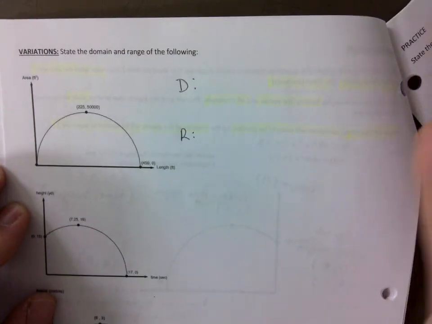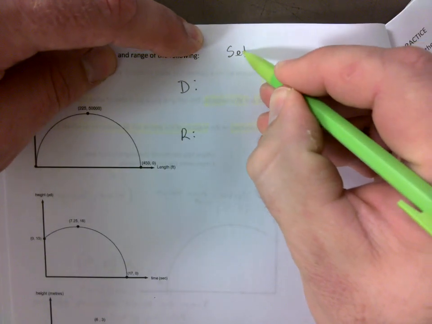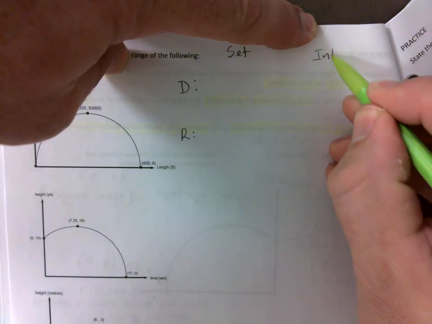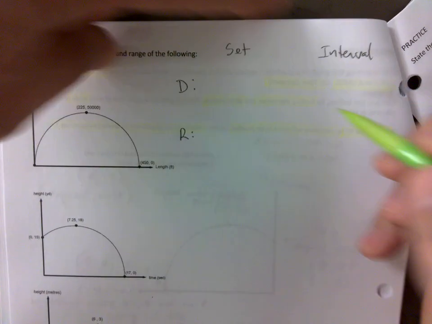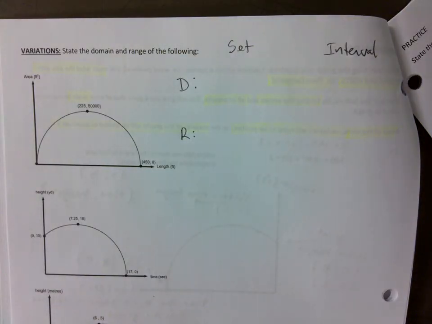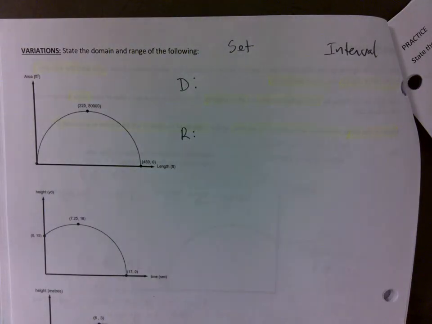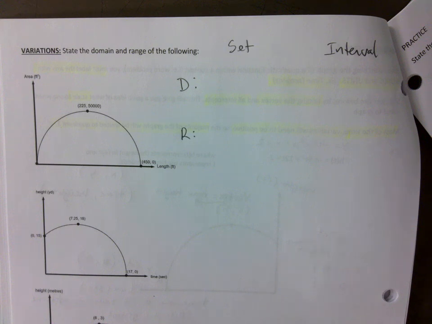And I'm going to go set notation first and then interval. I'm going to give you both. Okay, you decide which one you prefer. But my domain was pink, correct? That's the color I picked. So my domain is my x value. So I look at the graph.